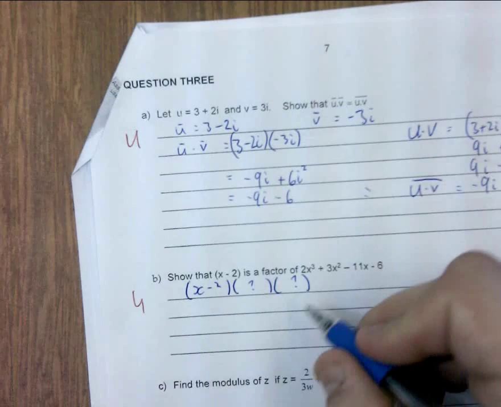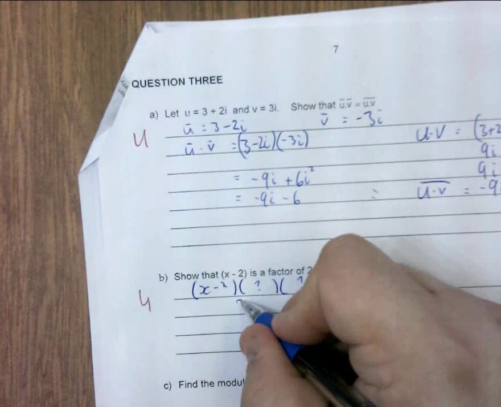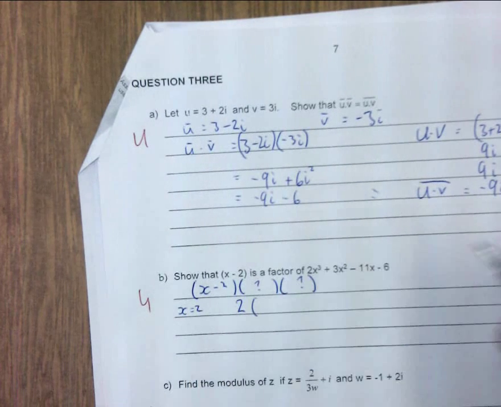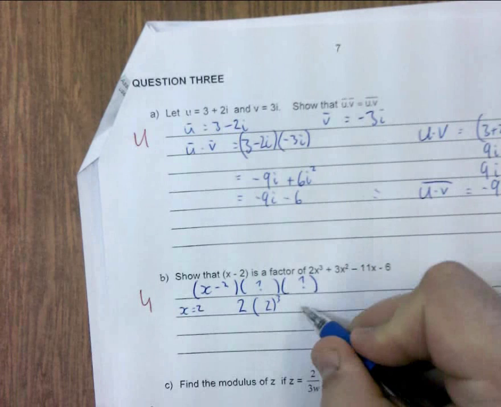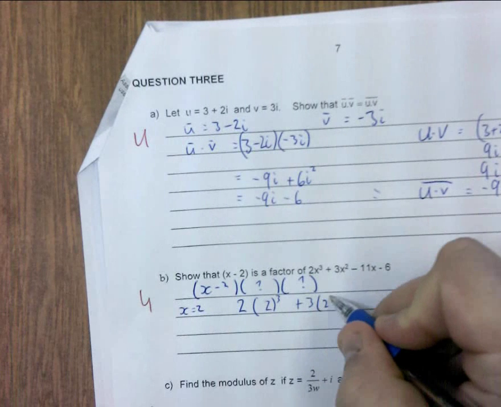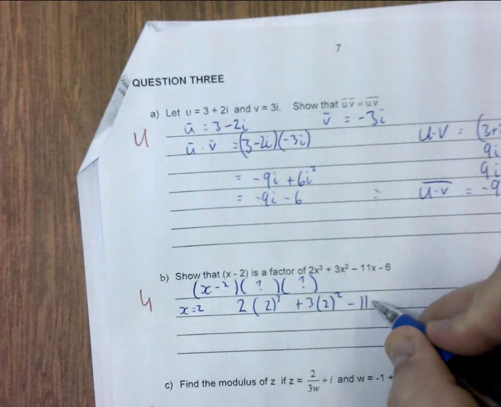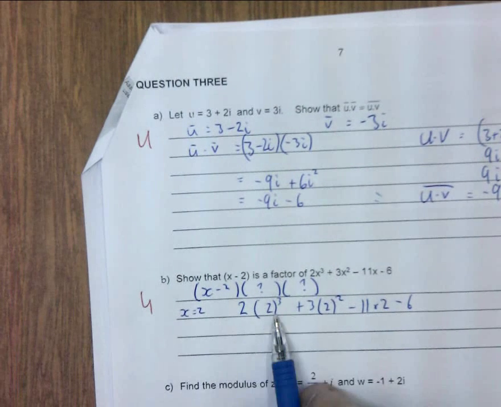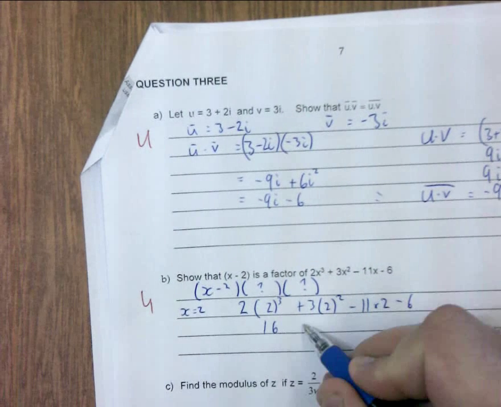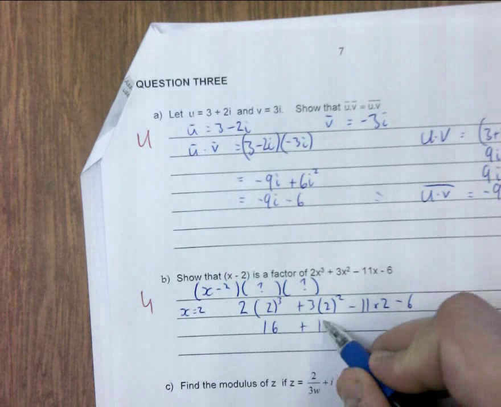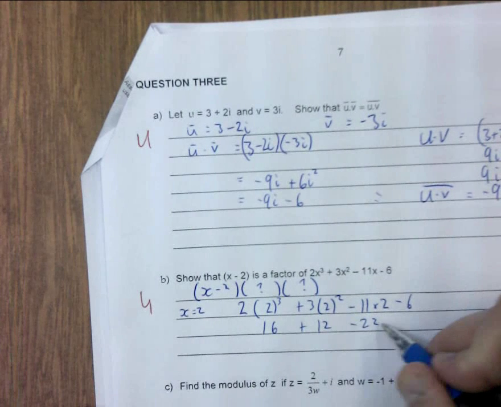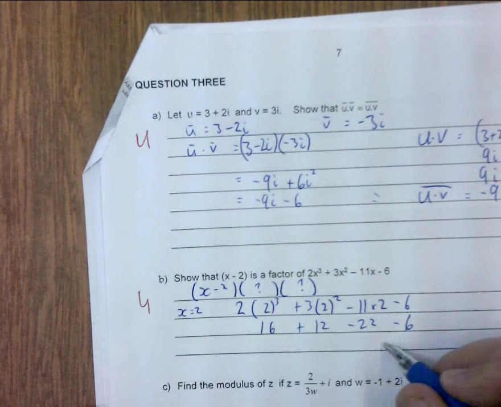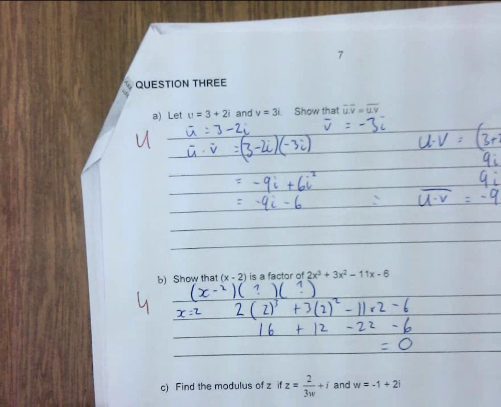Then all I have to do is substitute in x is equal to 2. So it'll give me 2 times 2 cubed plus 3 times 2 squared minus 11 times 2 minus 6. That should be equal to 0. That's 16 plus 12 minus 22 minus 6. That does equal 0. So we've shown that it's a factor.